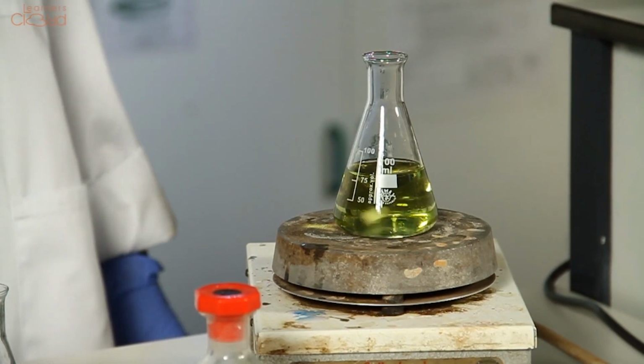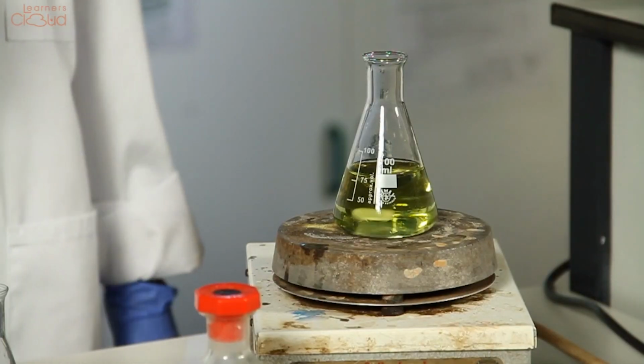And as you can see, the colour of this solution is green, which suggests it's neutral.